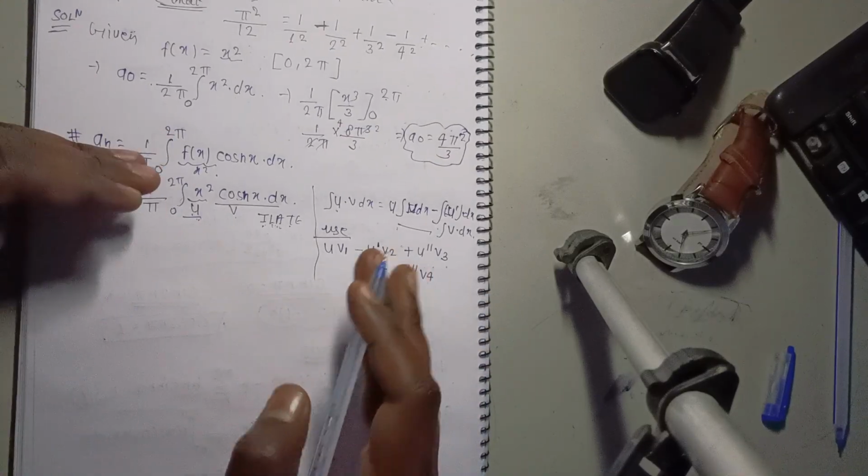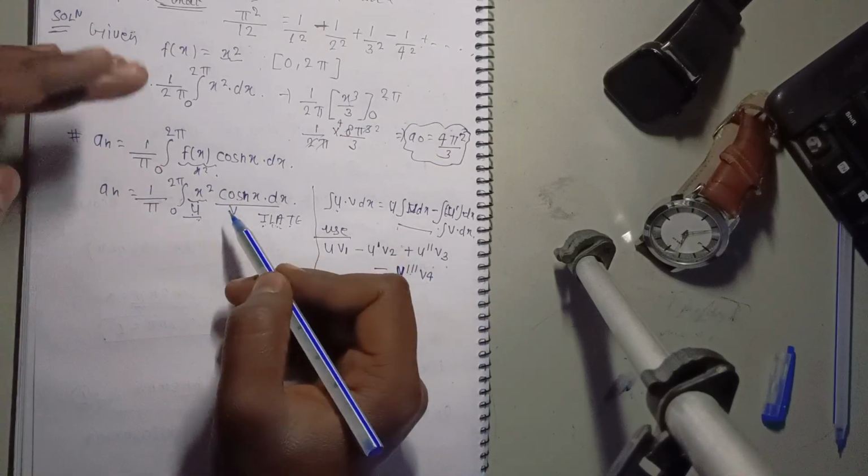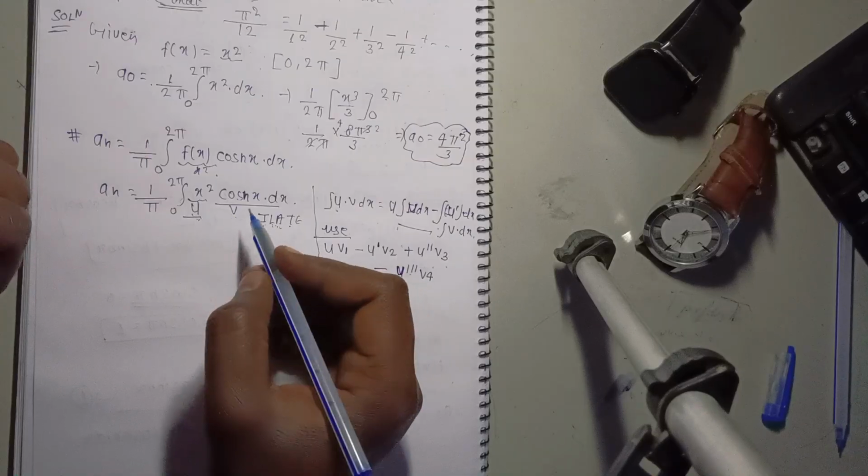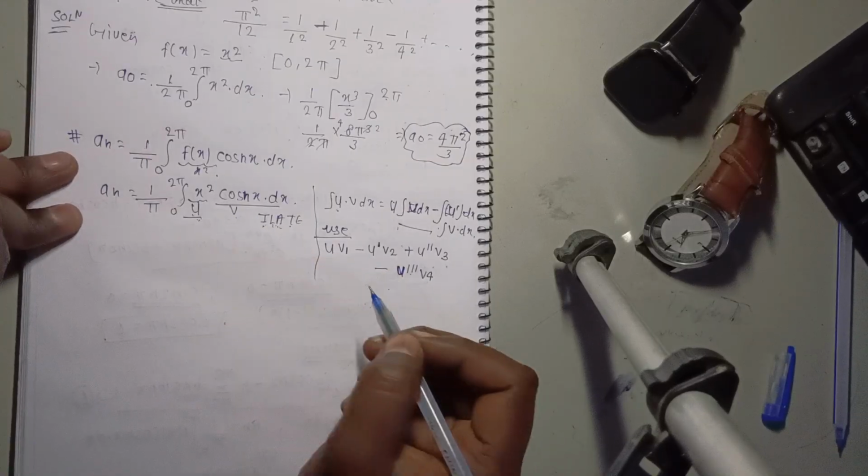So I hope that you all know how to apply the Euler rule, how to apply the product rule. So I'm just directly writing the result.